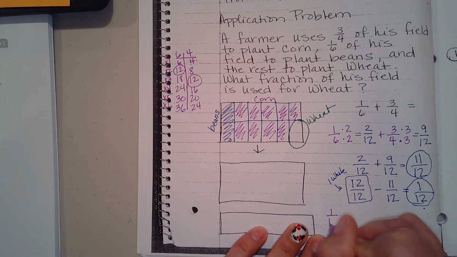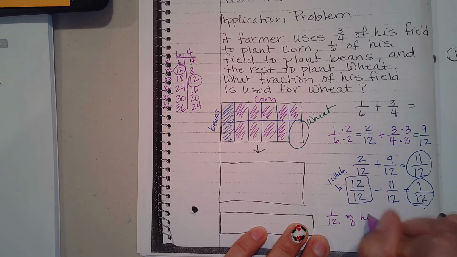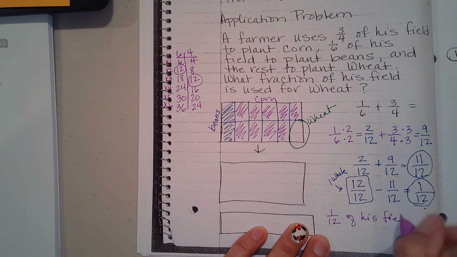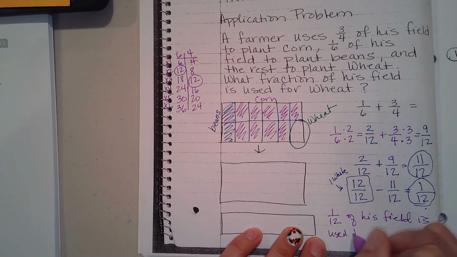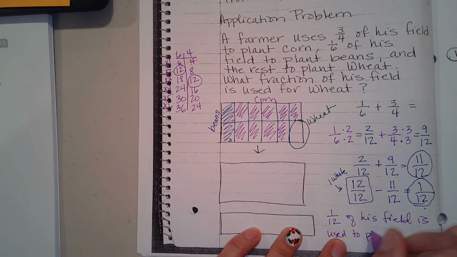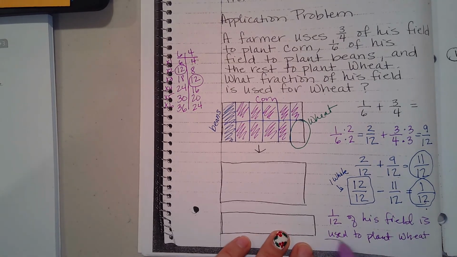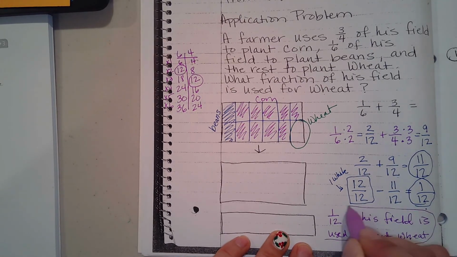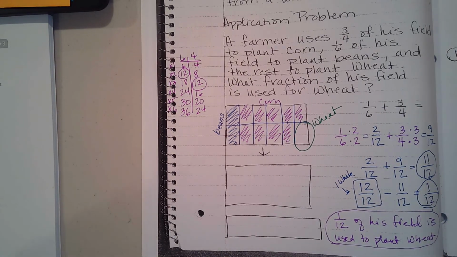So the correct answer is 1/12 of his field is used to plant wheat. And remember, that's what we're going for. This is the answer that you're providing, not just the number. You're actually answering the question. All right, that's going to do it for fluency.